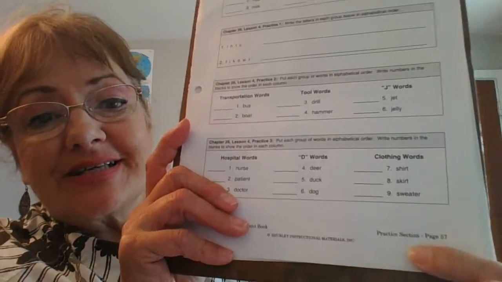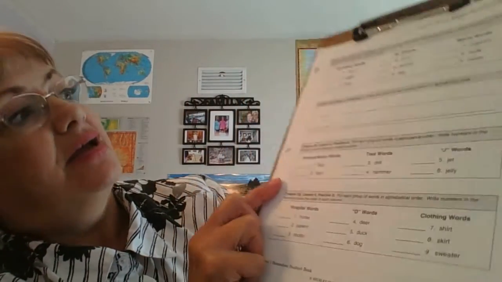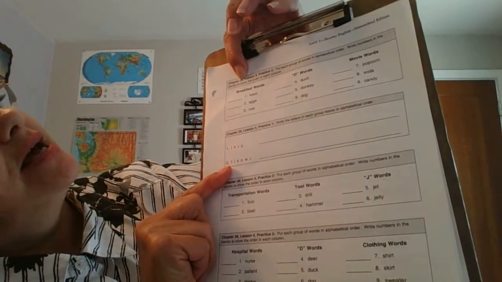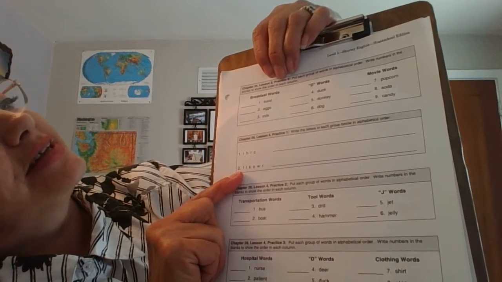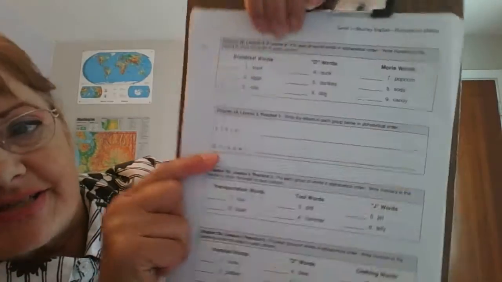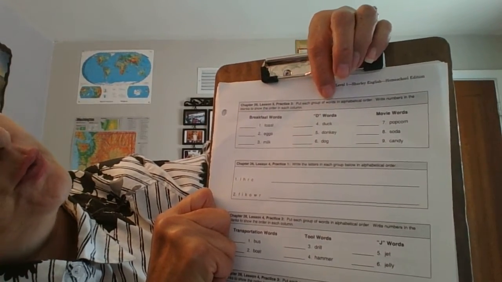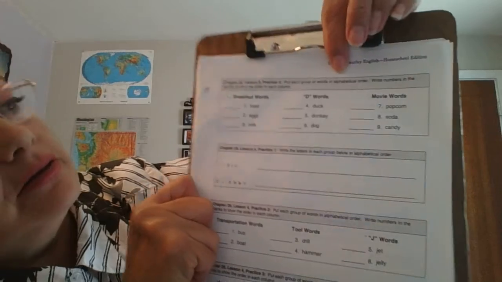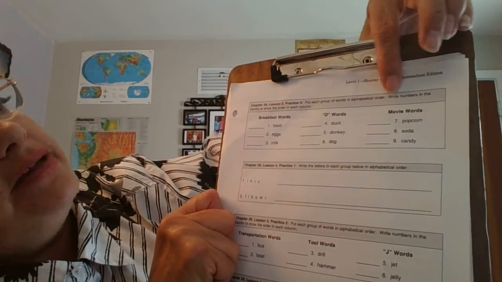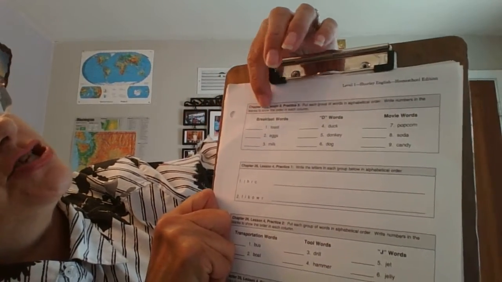So our next grammar lesson is page 57. I provided you with page 57. And at the top, it'll say chapter 26, lesson 3, practice 3. I'll go ahead and just read the directions right now. Put each group of words in alphabetical order. Write numbers in the blanks to show the order in each column.